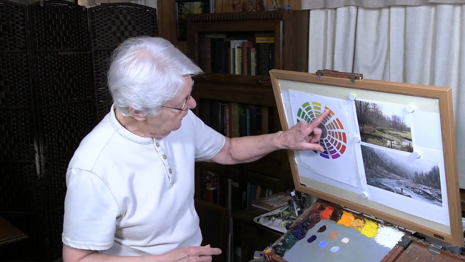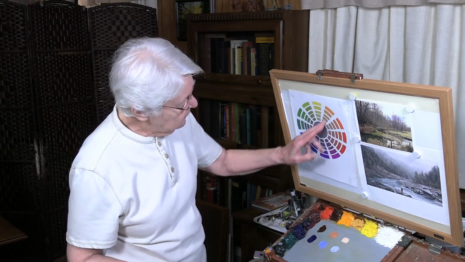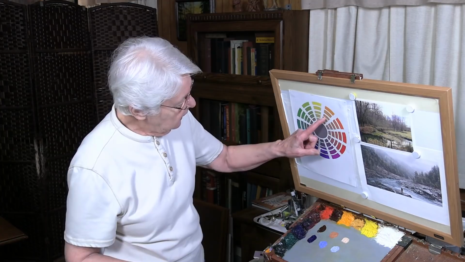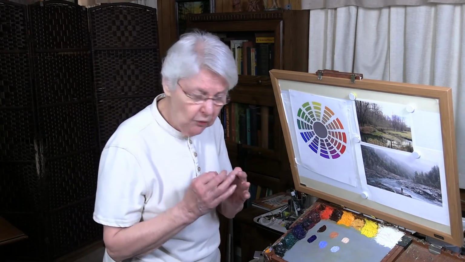So the way we do that is that we will use complementary colors in order to create a more neutral, just a little bit more neutral.